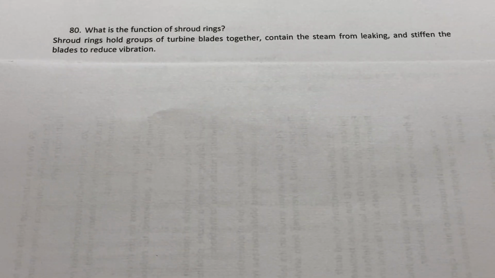So shroud rings hold groups of turbine blades together, contain the steam from leaking, and stiffen the blades to reduce vibration.